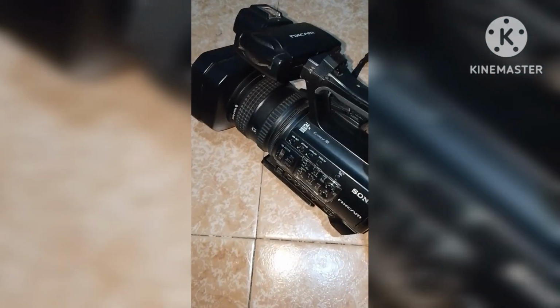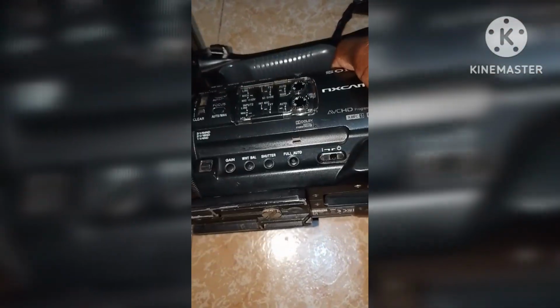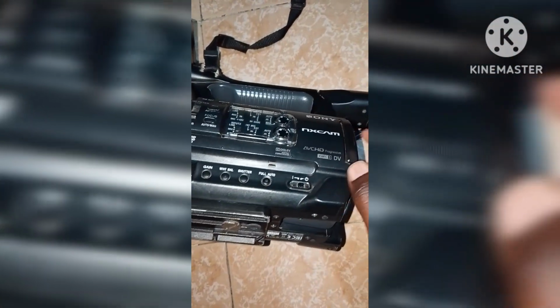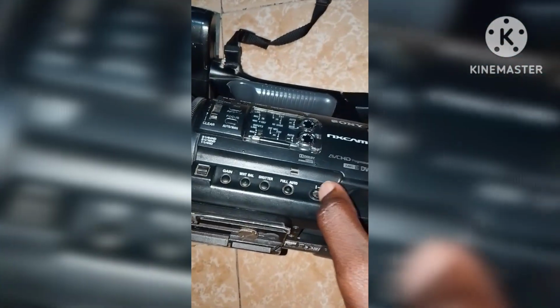So we want to talk on how to set audio, but before we have anything, here we have this top part, this lower part. Here we have the on and off.